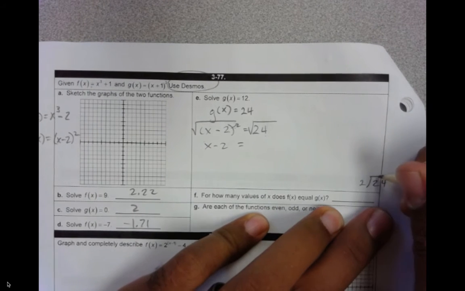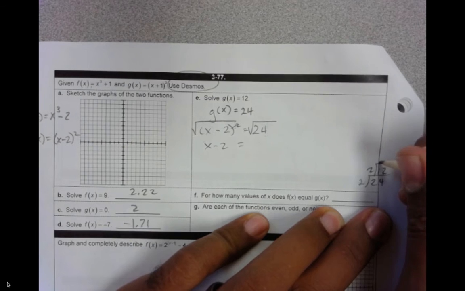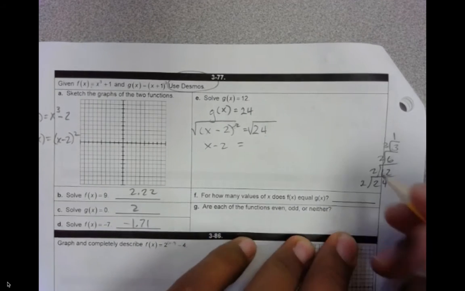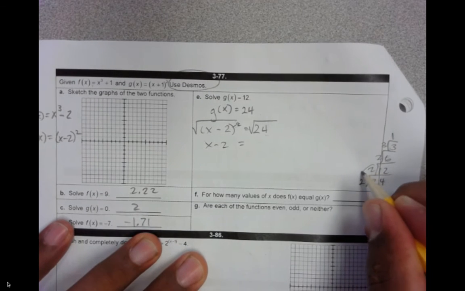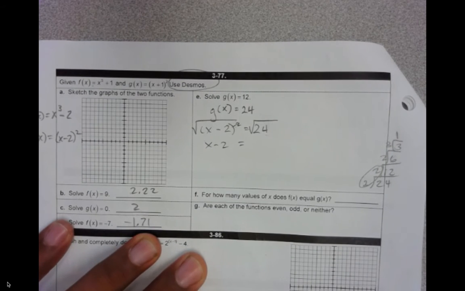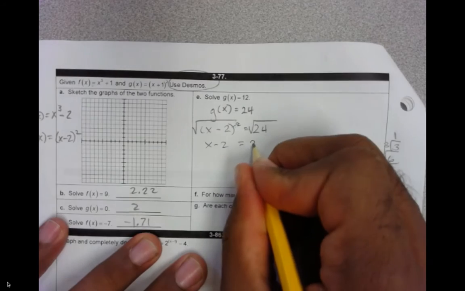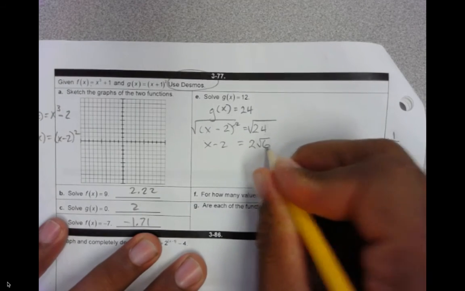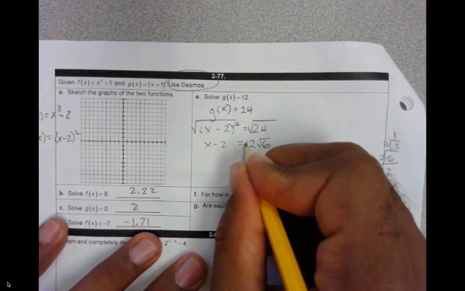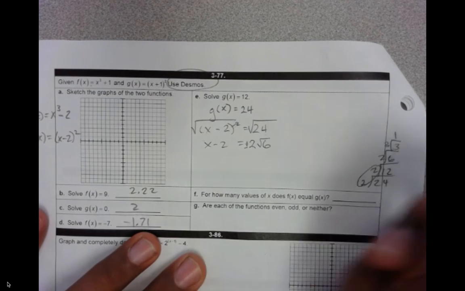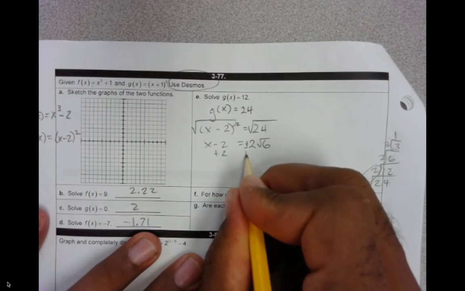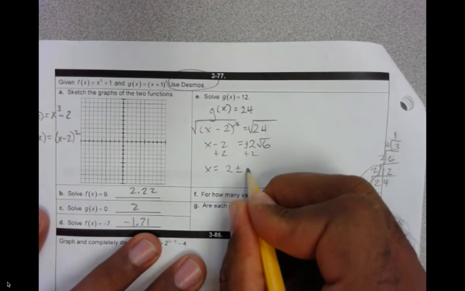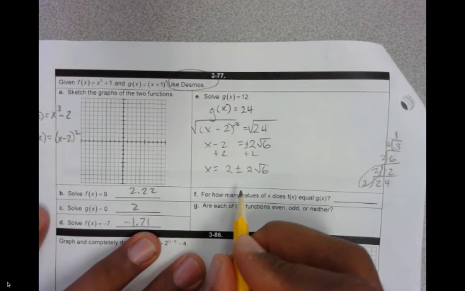Divide by the smallest prime number: divide by 2, divide by 2, divide by 2, and I get 3, so I divide by 3, and I get a 1. Okay, so now I'm going to circle groups of 2. I have two 2s there, so that means I take one 2 outside, and then the rest, I just have a 2 and a 3, so I multiply those, and I get 6. And remember, don't forget that this is plus and minus when you square root. Okay, so now I'm going to add the 2 to both sides, and then my answer ends up being 2 plus or minus 2 times the square root of 6.